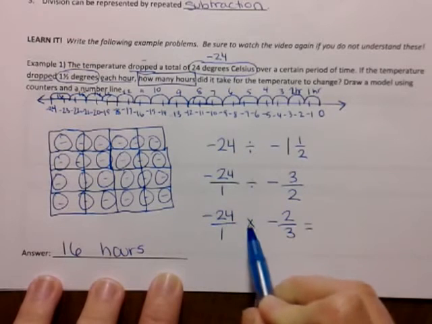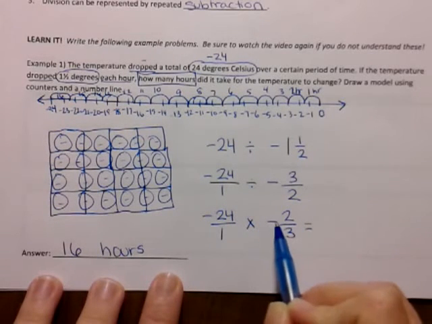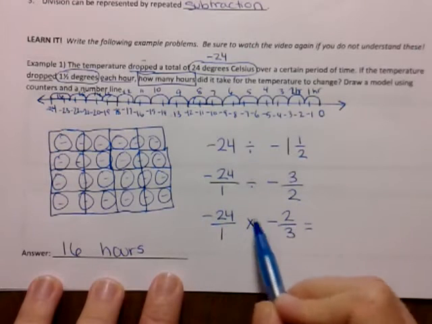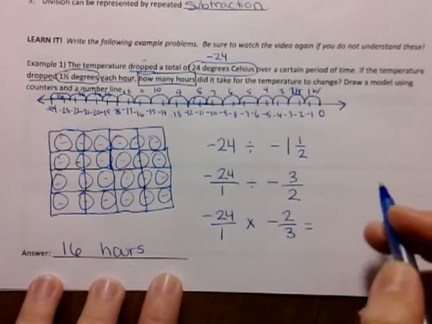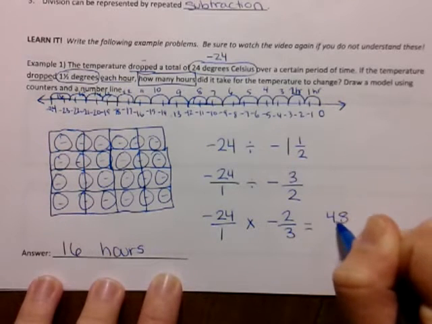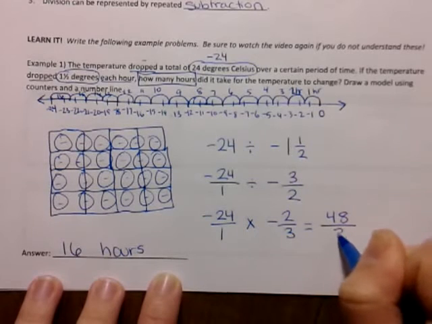Now I'm ready to multiply straight across. Negative 24 times negative 2, remember the negative stays with the numerator. Negative 24 times negative 2 gives me positive 48, divided by 1 times 3 gives me 3.